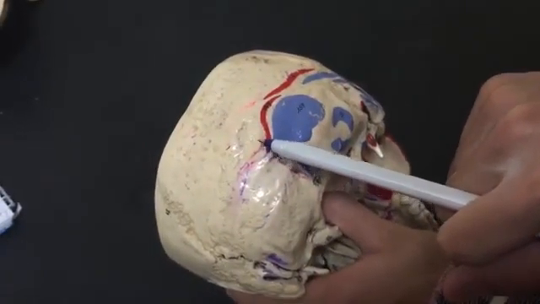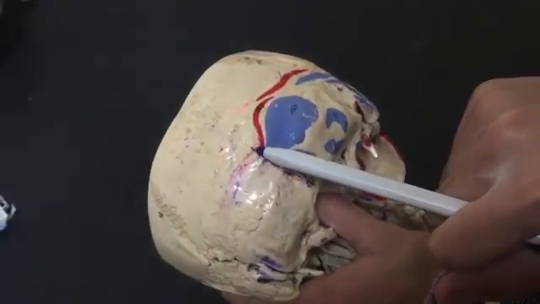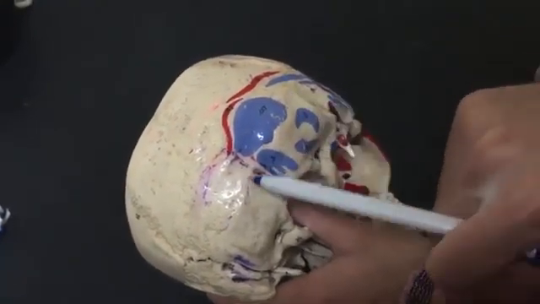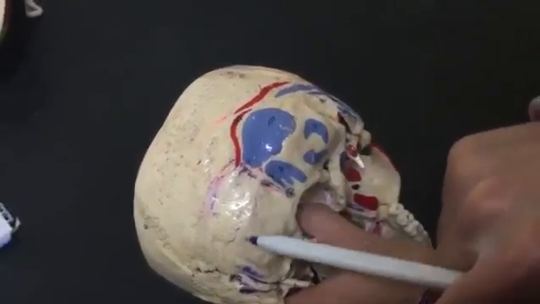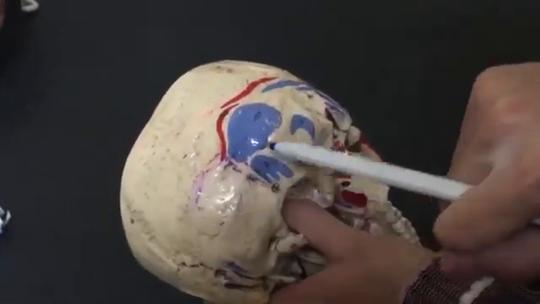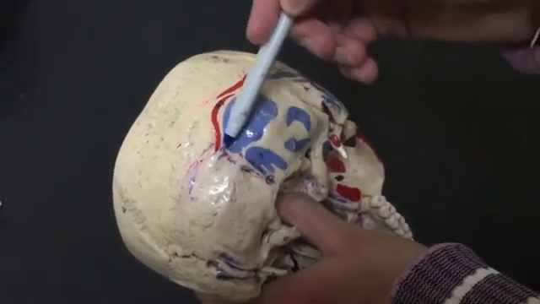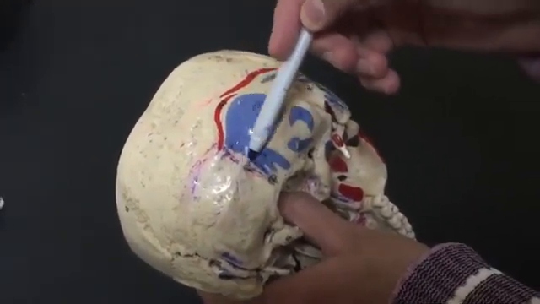The external occipital protuberance provides attachment for the nuchal ligament and the trapezius muscle. This is the inferior nuchal line, which doesn't provide many attachments. And finally, this is the external occipital crest or median nuchal line for attachment of the nuchal ligaments.